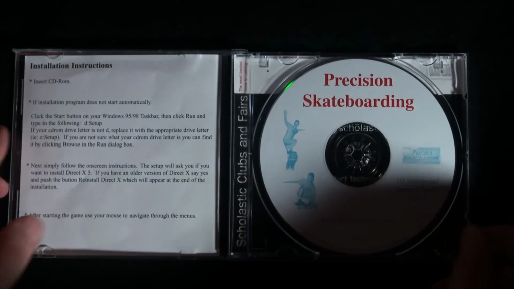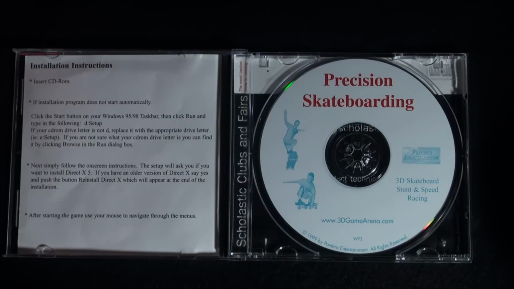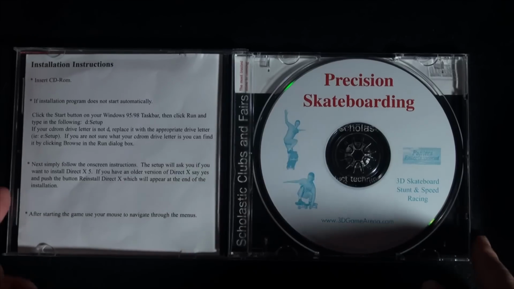Precision Skateboarding comes in a jewel case with a single-page insert. The CD itself is composed of a generic Times New Roman font with a couple of monotone snapshots of the skater model. This format remains consistent across other early releases by this company, which I may review in later installments. Enough introduction, it's time to play.